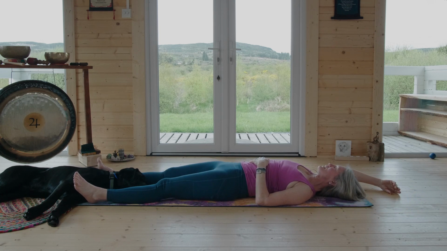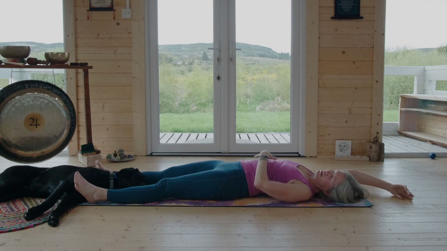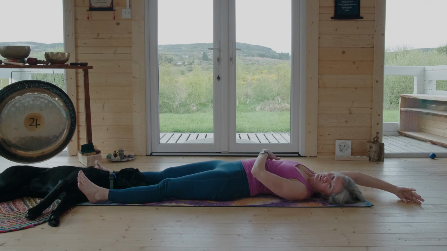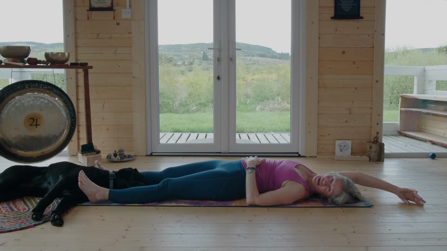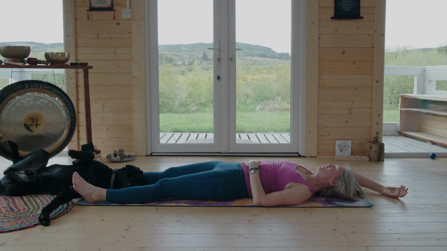And then just release that on the exhale. So inhale, think of breathing into your right lung. Breathe into your right ribs. Make space for that side bend. Exhale. Let go.